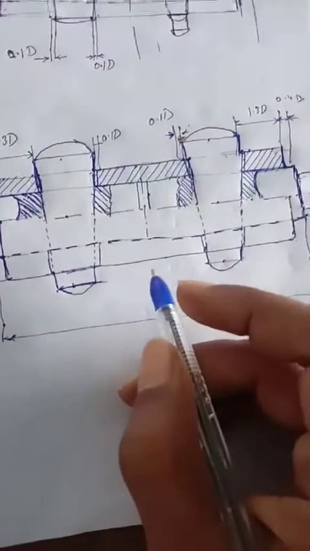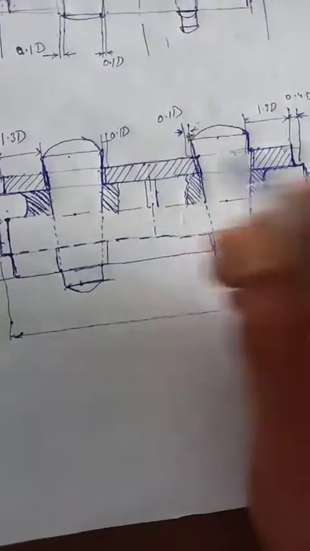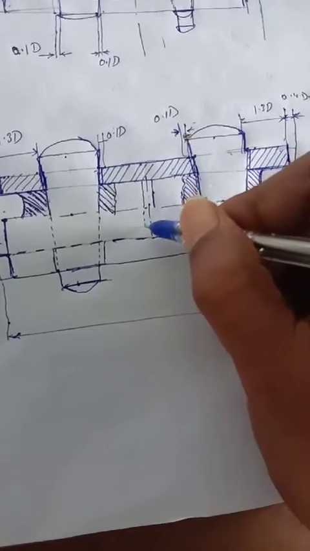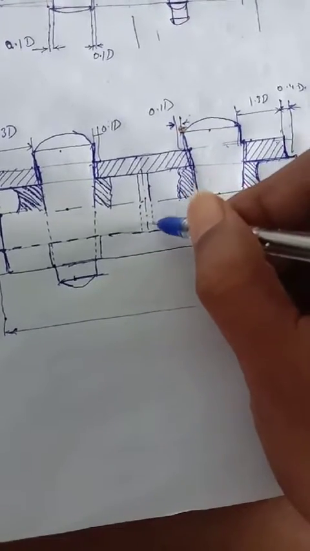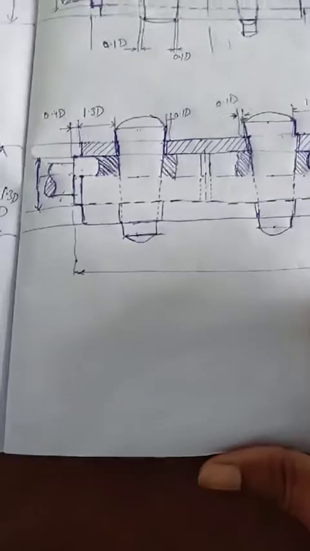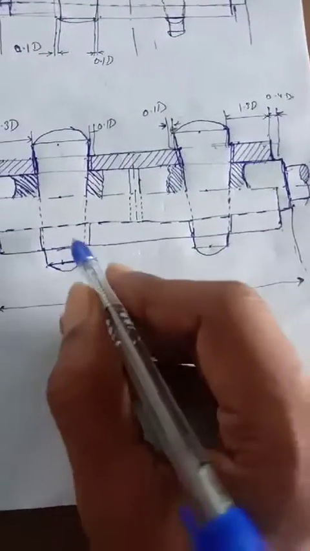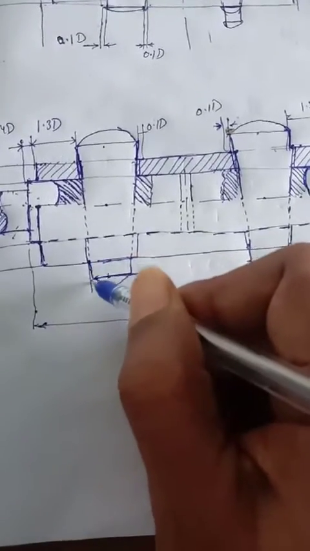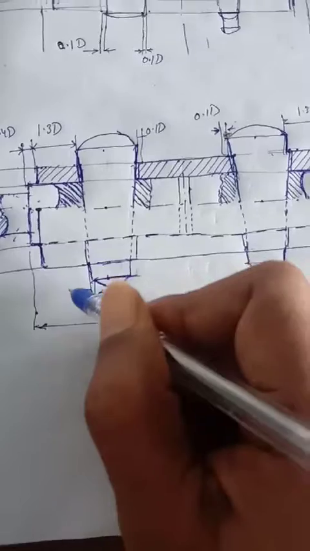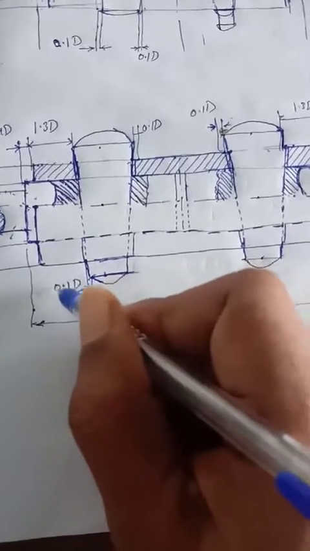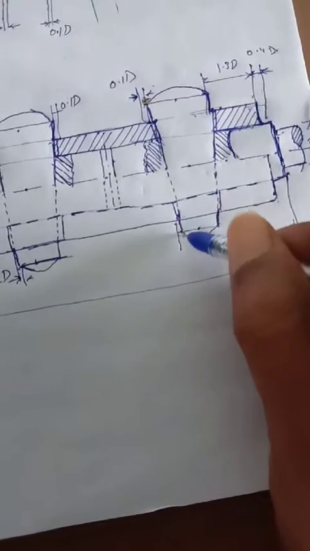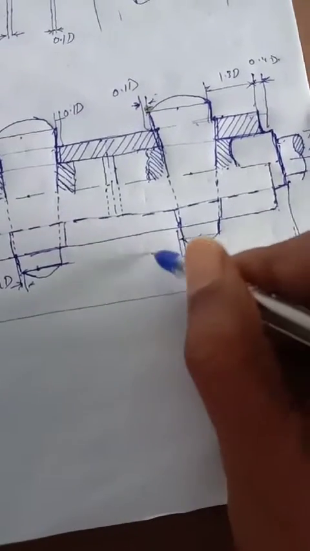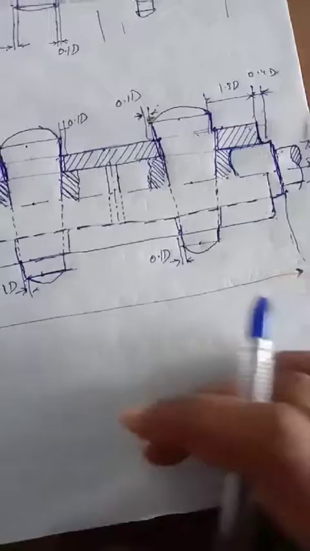Okay, see here, these are hidden lines. Now we are going to see here to here distance is called 0.1d, and then you can see here to here distance is also 0.1d.